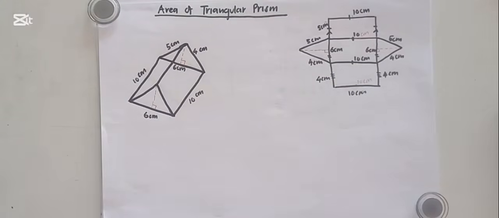Welcome back, guys. In this video we're going to take a look at the triangular prism. I want to give you an assignment before we start with this video.